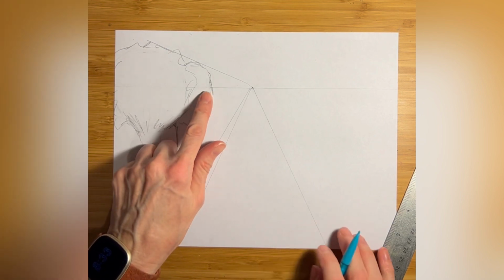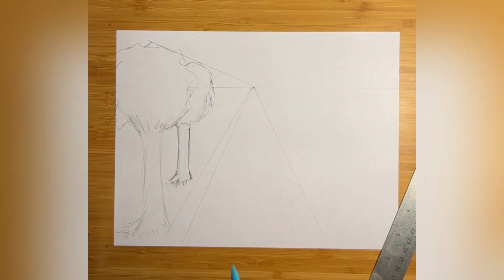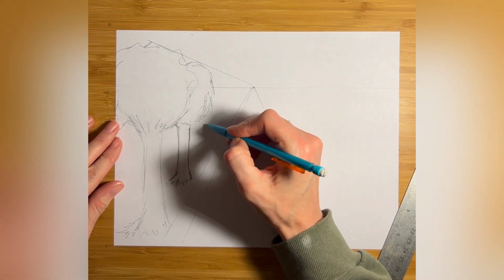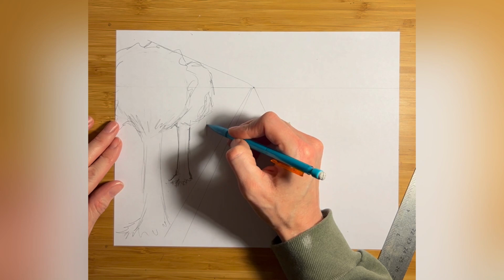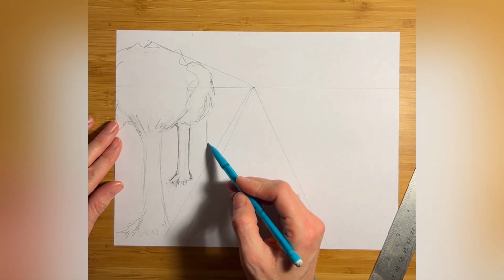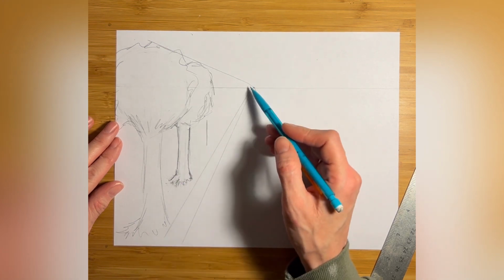Okay, I also erased this little horizon line that was behind there. So I've got two trees, but we're going to do a row of trees. So I'm going to do another guideline here. It's getting closer to the horizon line, so I'm using placement.